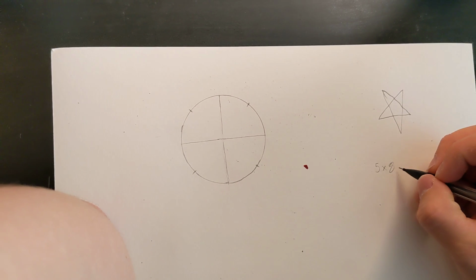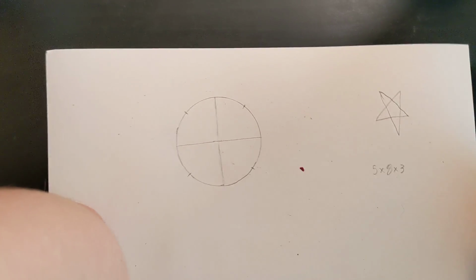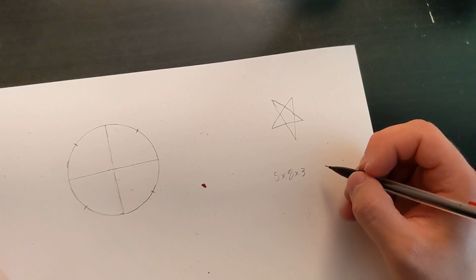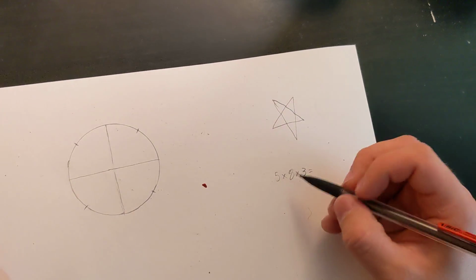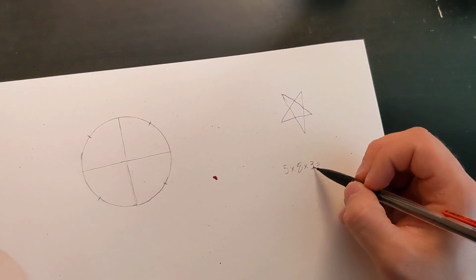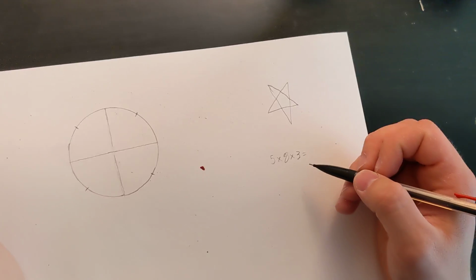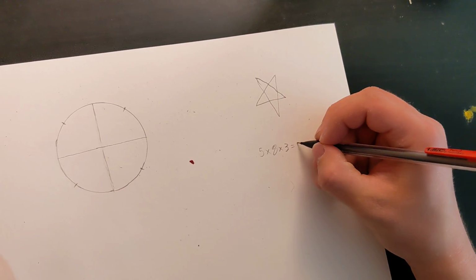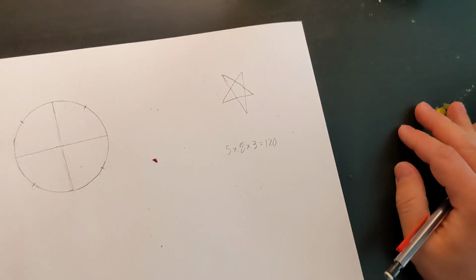I usually like to divide everything into thirds as well. So, yeah, we'll do the math. 5 times 8 is 40. 40 times 3 is 120. All right, there you go.